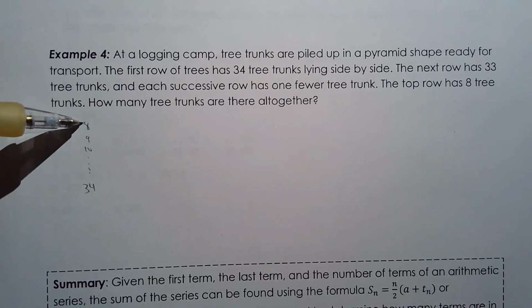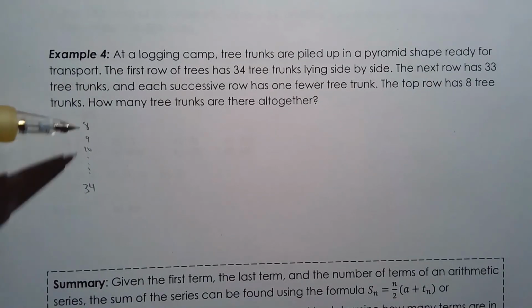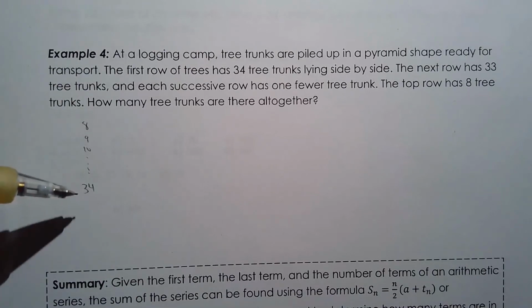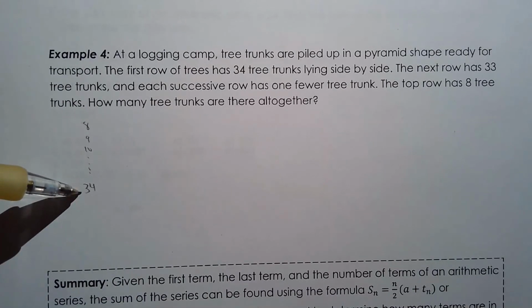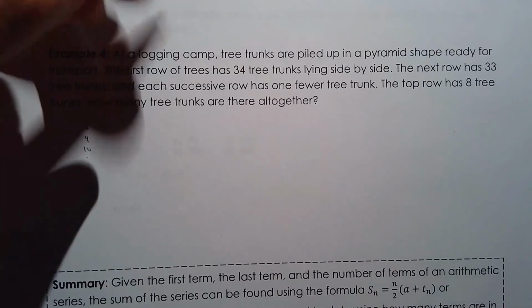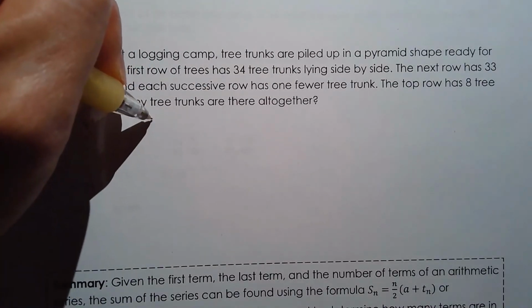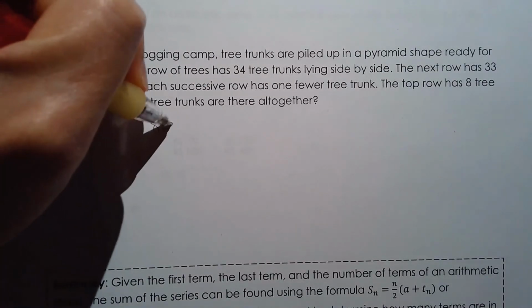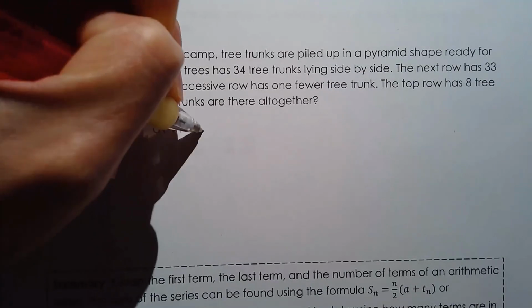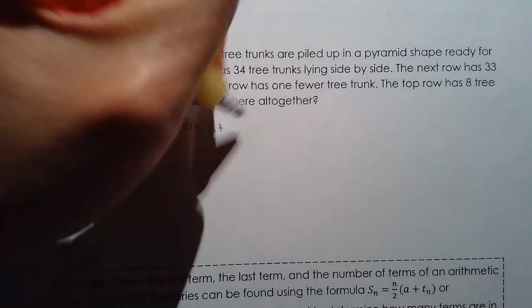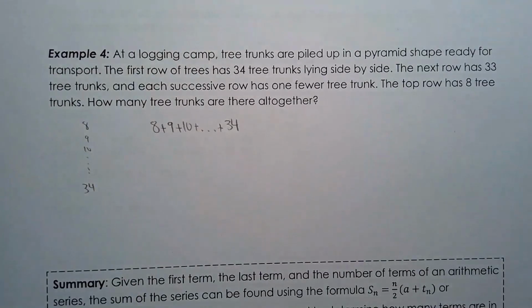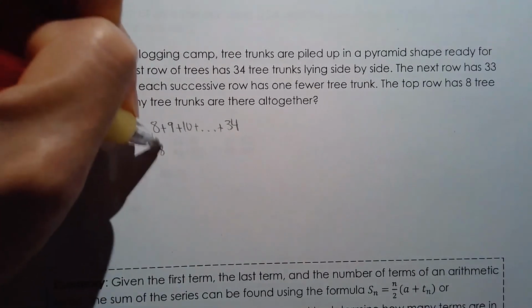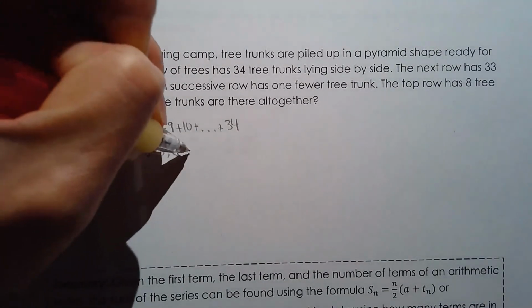It doesn't really matter. I'm going to start at the top. So imagine this is 8 plus 9 plus 10 plus all the way up to the bottom row, which has 34. So that means A is equal to 8 and D, the common difference, is 1. How many tree trunks are there altogether? I really want to know how many rows I have, so that's how many terms I have in this series.